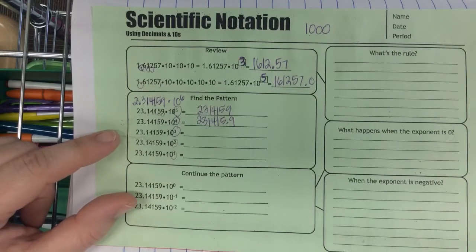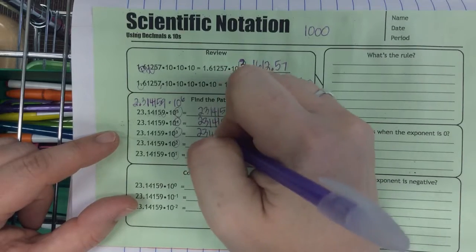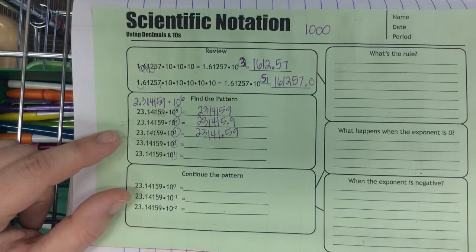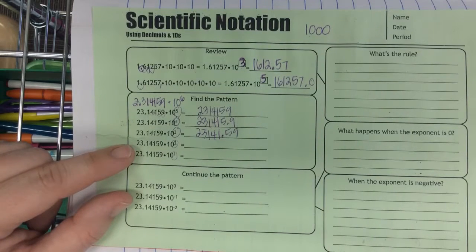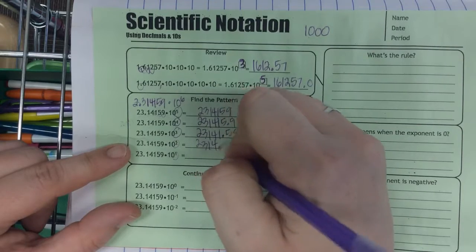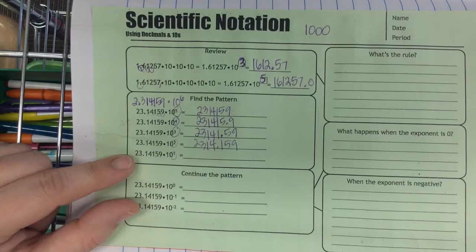Where's that one? Eduardo? The 2. Carver? Between the 4 and the 1. And 1? Eduardo?